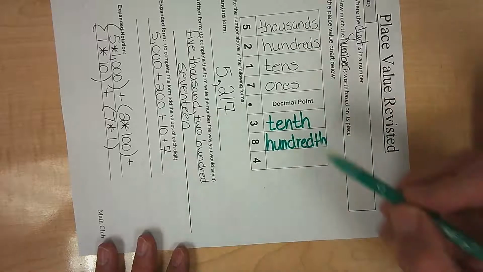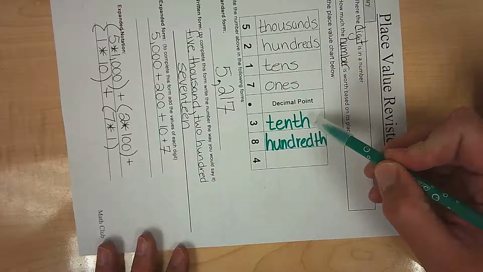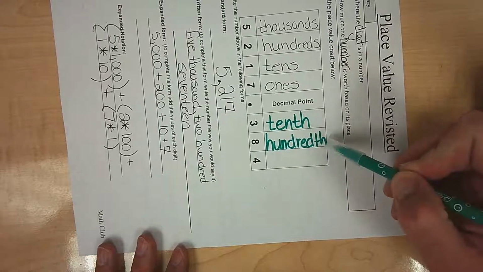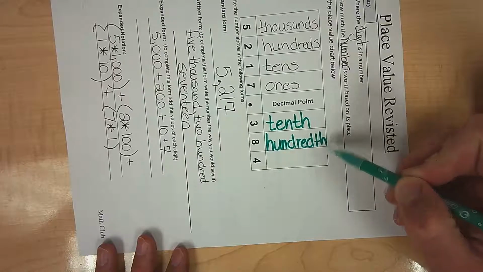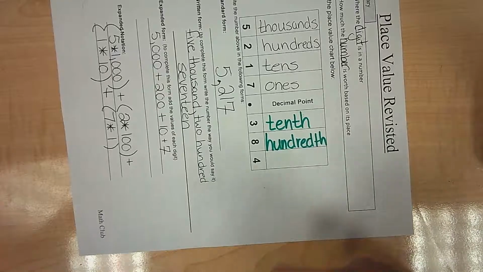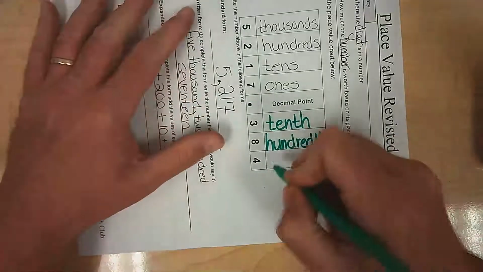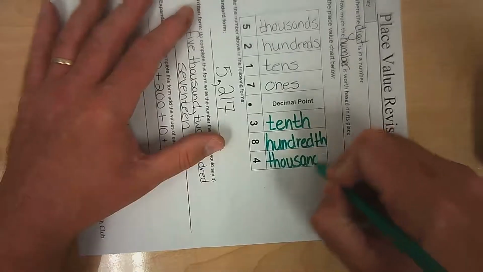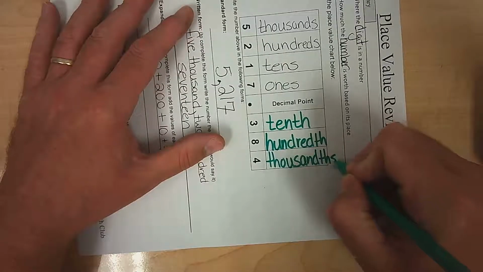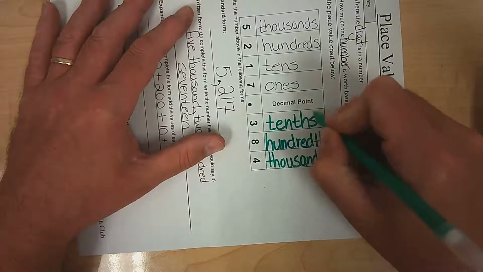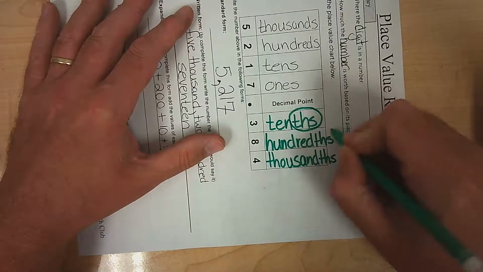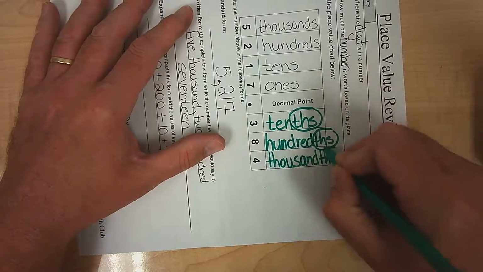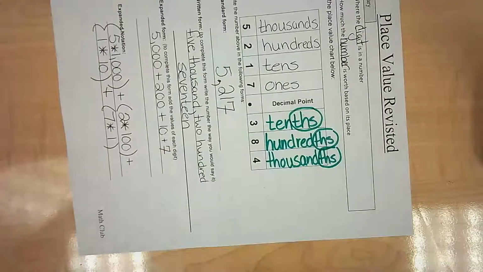The way I think about this is our dimes in money. This, of course, is our pennies. Smaller than that, well, we don't really have a coin smaller than that, but that would be thousandths. And all of these end with a THS. That signals behind the decimal point.